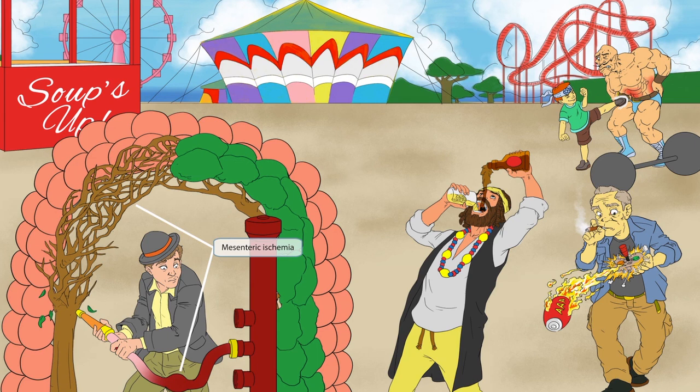These patients often are described to have abdominal pain out of proportion to their physical exam. Therefore, you should always suspect mesenteric ischemia in the setting of diffuse abdominal pain until it's ruled out.